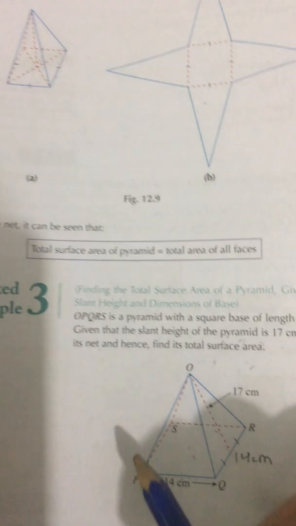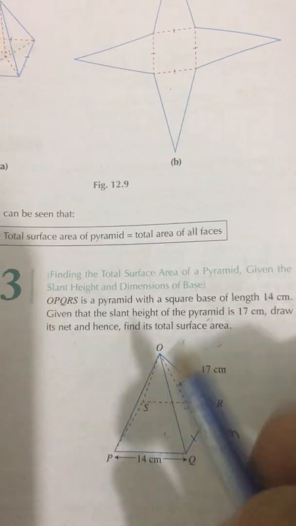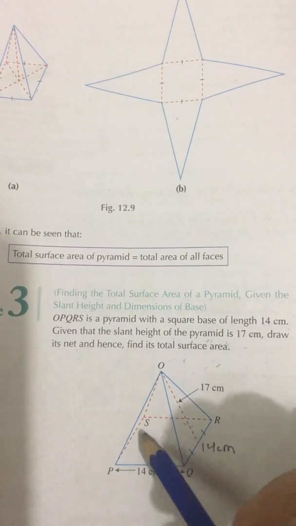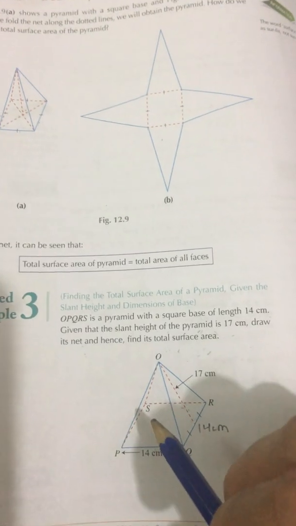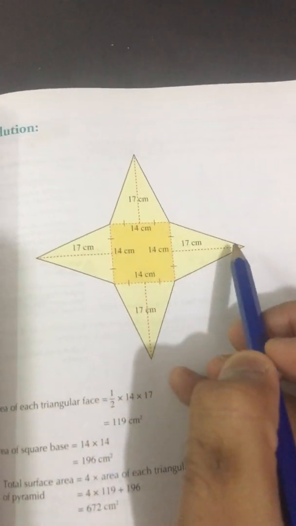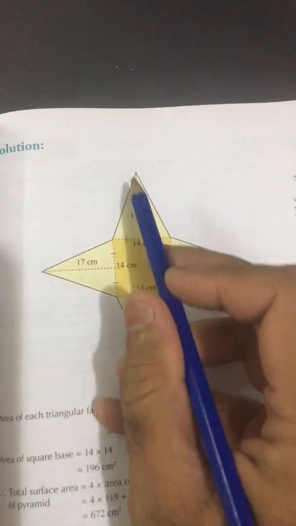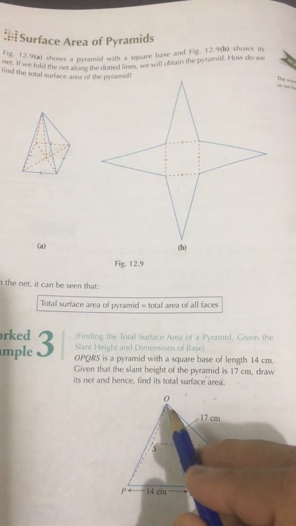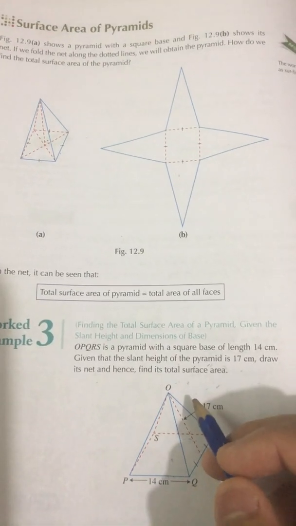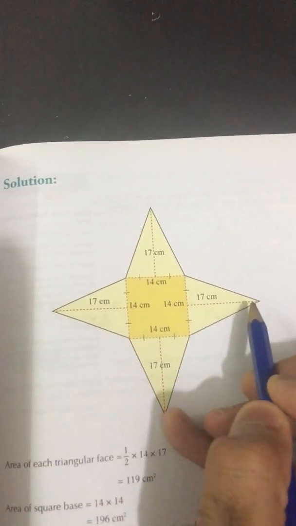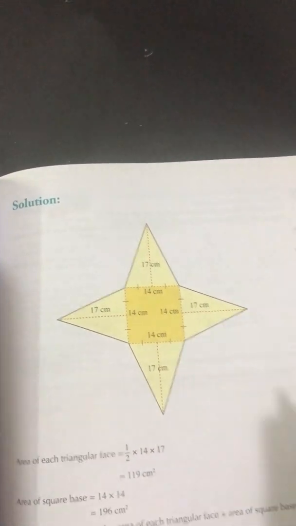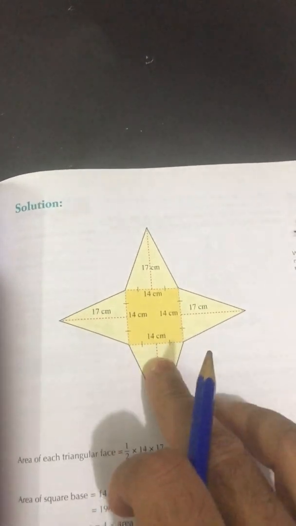And then what will I do? Since it has four sides, there will be four triangles, and since this is a square base pyramid, all the four triangles will be of same size, identical. So I will roughly draw four triangles like this, and I will make sure that all the four triangles look similar. And now the last part, since the slant height, which I told you is the height of the triangle, is given, which is equal to 17 centimeter, you will label this side as 17, 17, 17 and 17. So this is your labeled net diagram. You have to make it in order to find the total surface area.